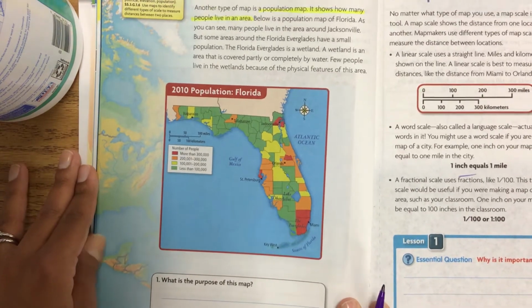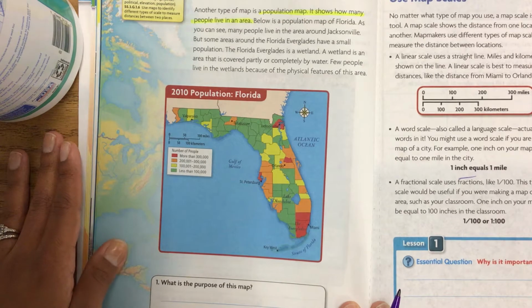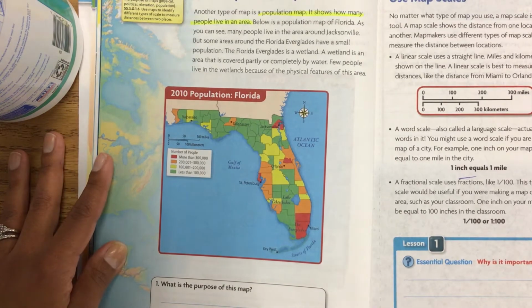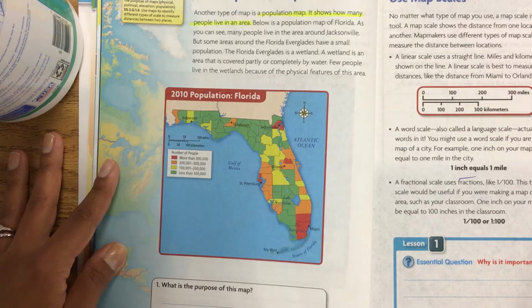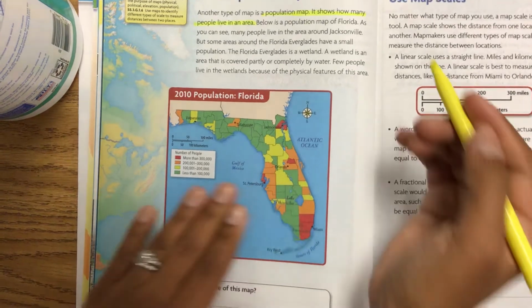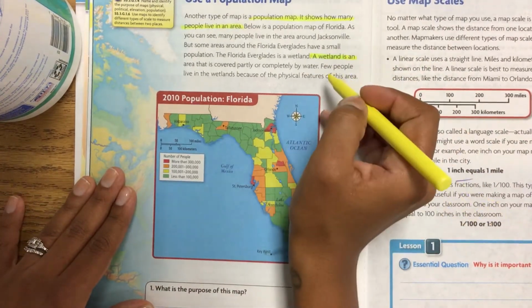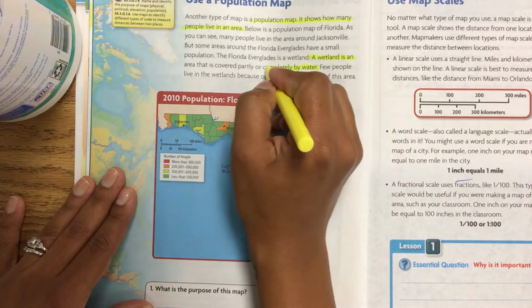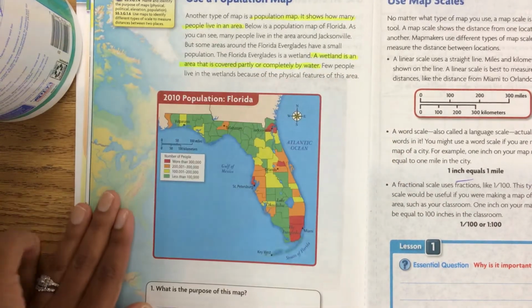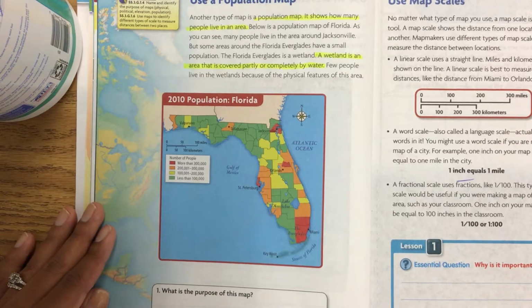Let's take a look at why. The Florida Everglades is a wetland. A wetland is an area that is covered partly or completely by water. Let's go ahead and highlight what a wetland is. A wetland is an area that is covered partly or completely by water. Few people live in the wetlands because of the physical features of this area.